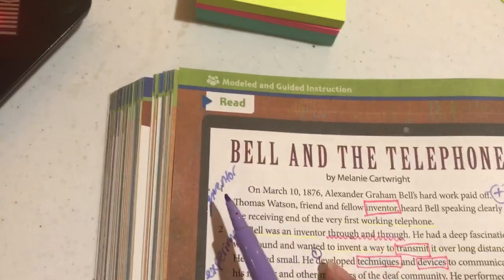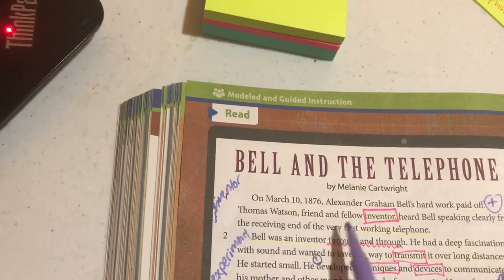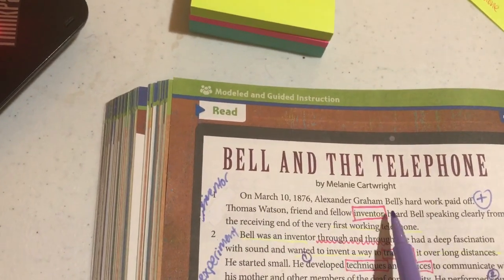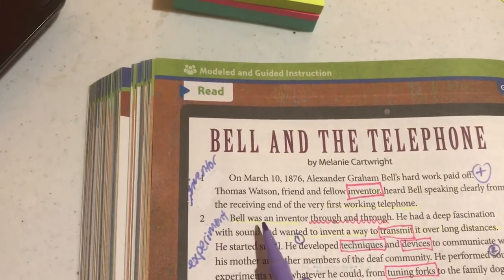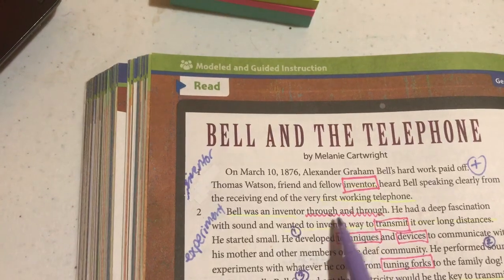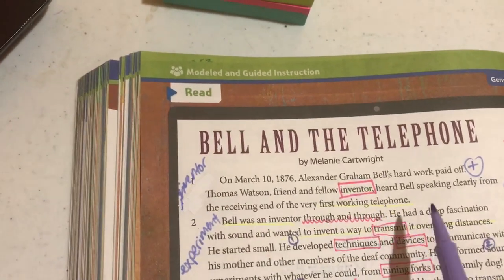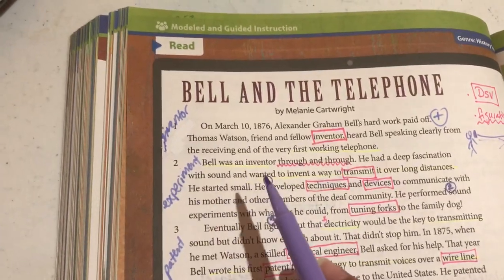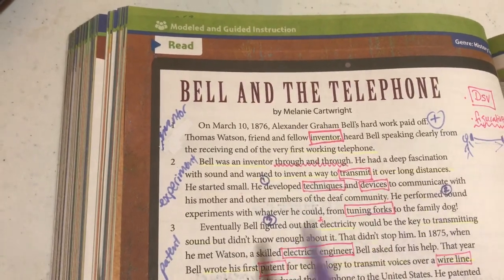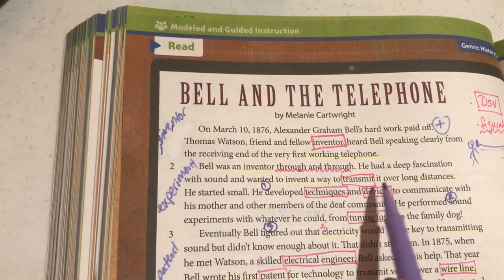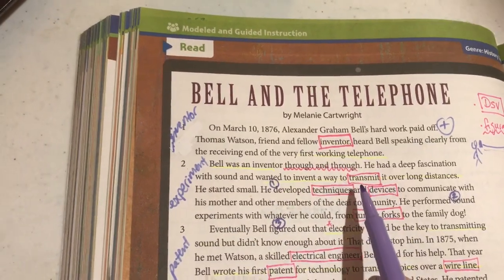So I wrote down right here, it's telling me who Bell was. It says mostly that he was an inventor. Bell was an inventor through and through. That's figurative language right there. He had a deep fascination with sound and wanted to invent a way to transmit over long distances. Think about that word and that meaning, transmit.